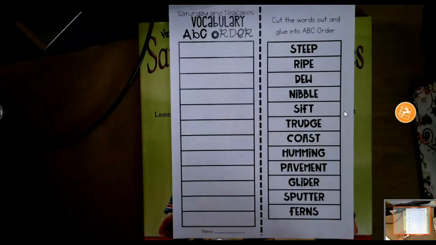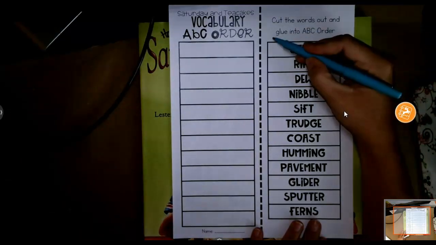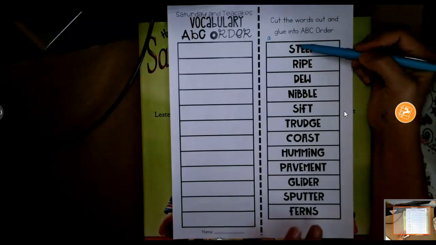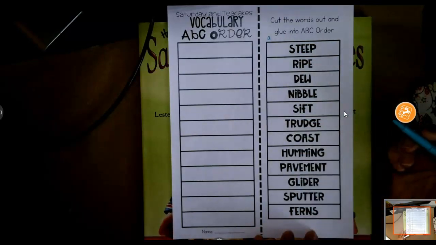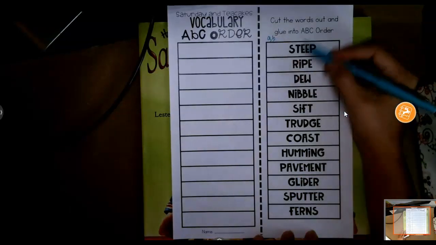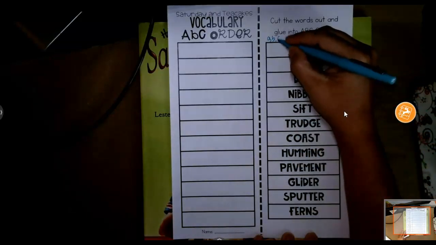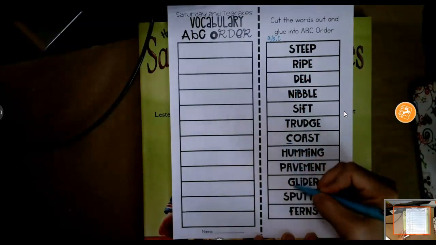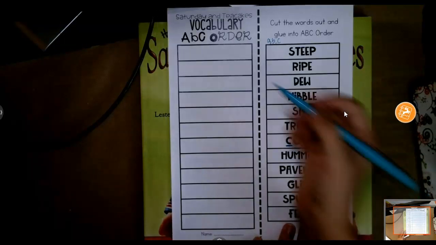So the first thing you want to do is think of your alphabet because that's what ABC order does. You use your alphabet to put it in alphabetical order. So we're going to look for words that start with an A first. And I don't see any that start with an A. So then we're going to go on to B. None start with B. I do see C. Let's make sure there's just one. So since there's just one word that begins with C, then we're going to put that first.